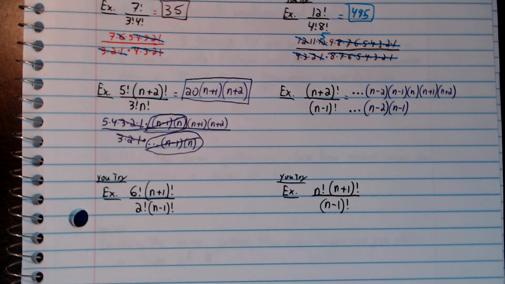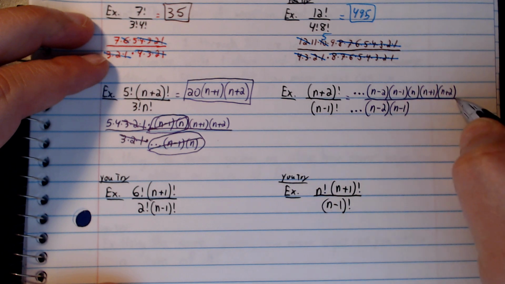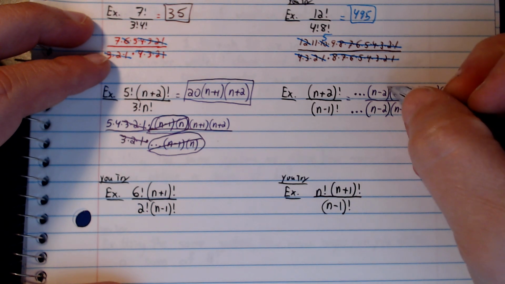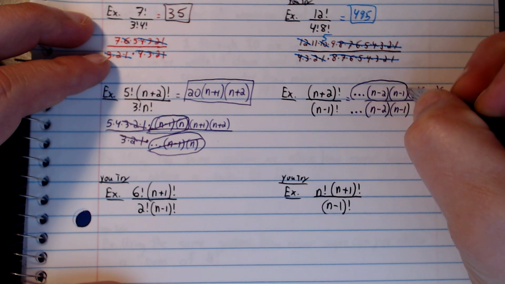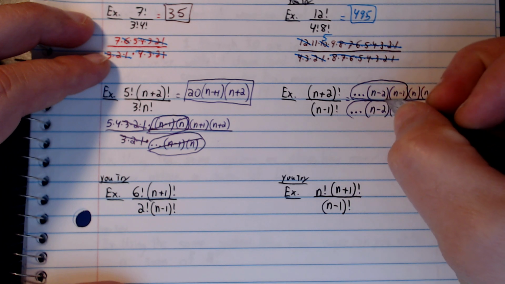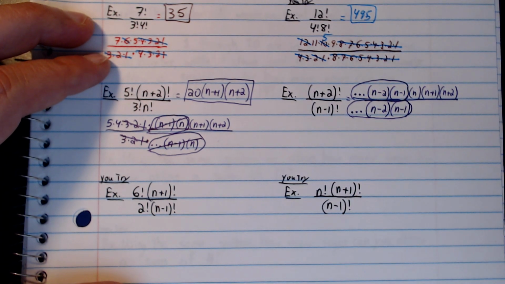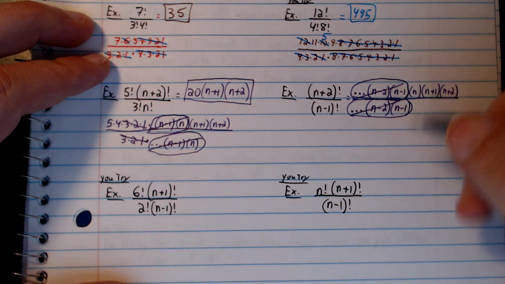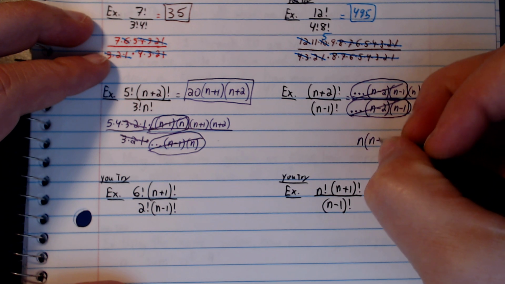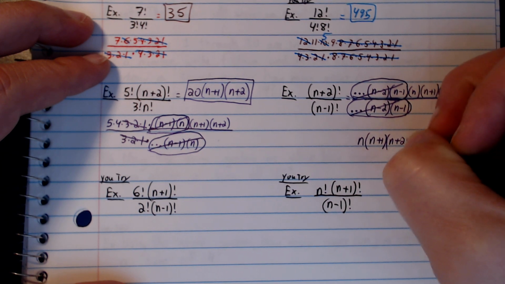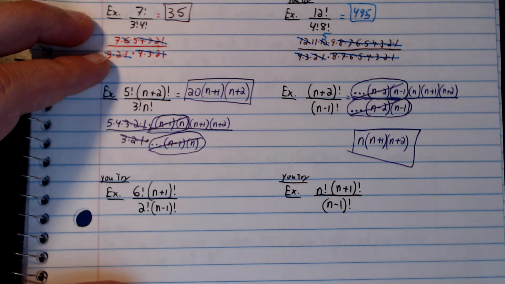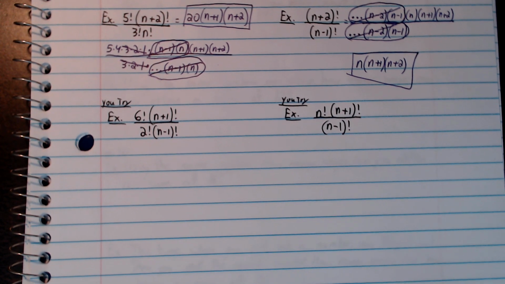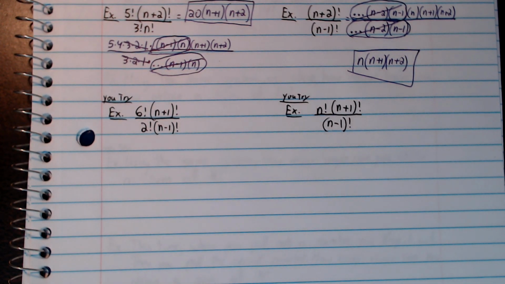Right, so what we have right now is the expanded form of this. But we can get rid of some stuff, right? From here to here, this all matches, including those little dots telling us to go on forever and ever. So we can get rid of all that information, and our final solution is going to be n times n plus 1 times n plus 2. Cool. All right, so you got a couple to try down here. If you want to pause the video and resume when you're ready to check both.